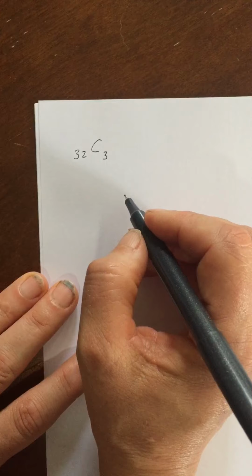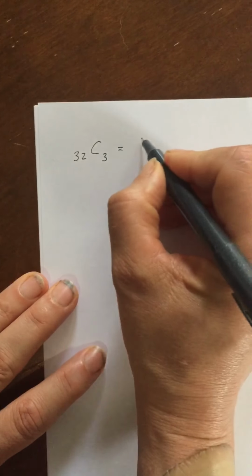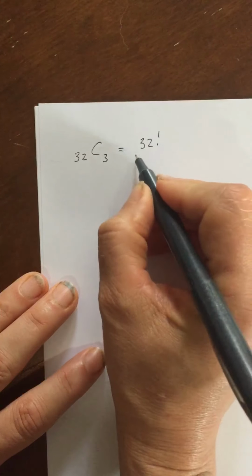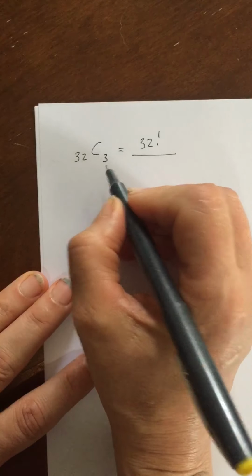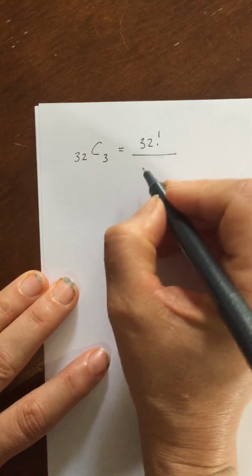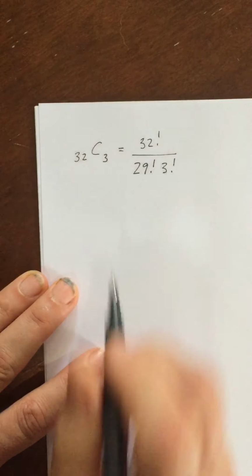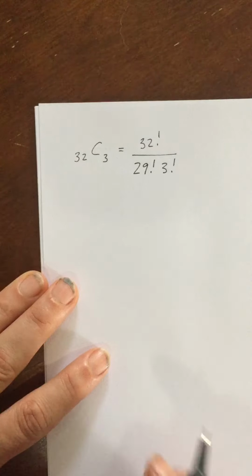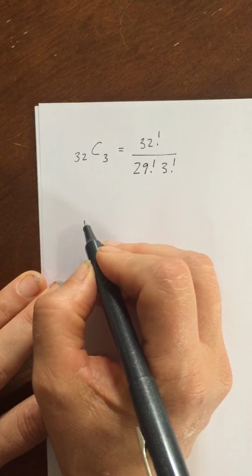So 32C3 would be if you're interested in, say, a bowl of ice cream, because you're only interested in the selection of the flavors. So what's that going to look like? It's going to be 32 factorial over, and then I have to subtract those two. So that is going to be 29 factorial, and then 3 factorial is going to be the rest of that formula. Obviously I could simplify that and so forth, and of course I could evaluate that on my calculator, and it's going to be big.